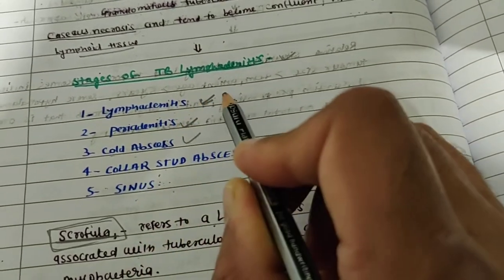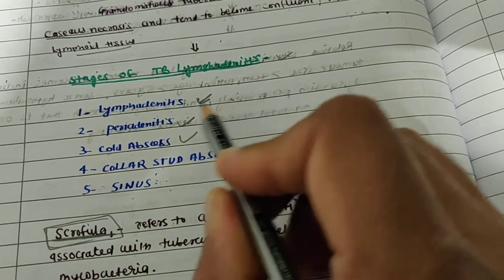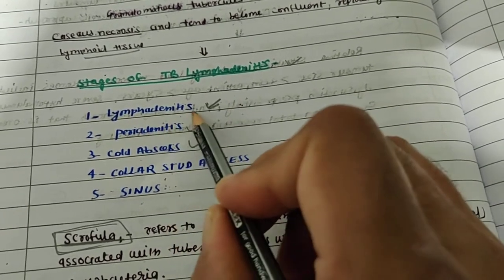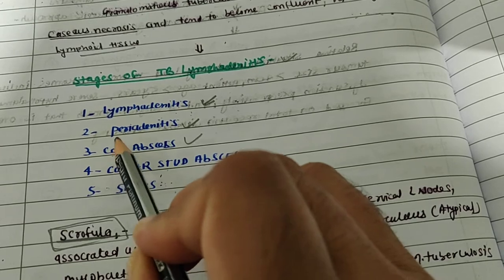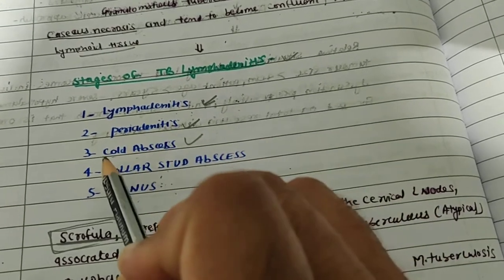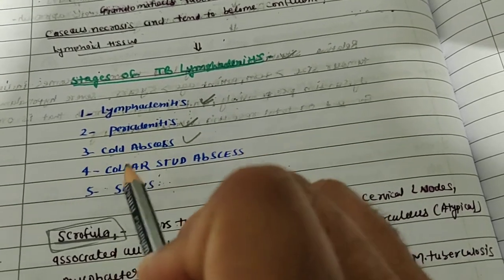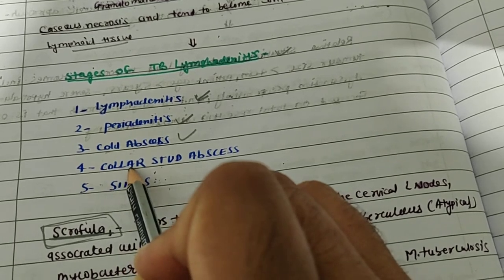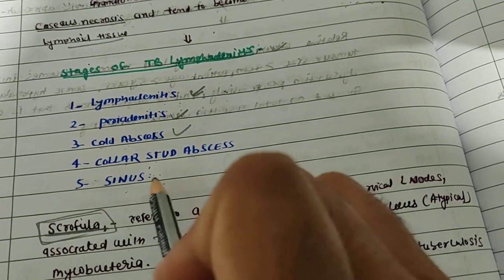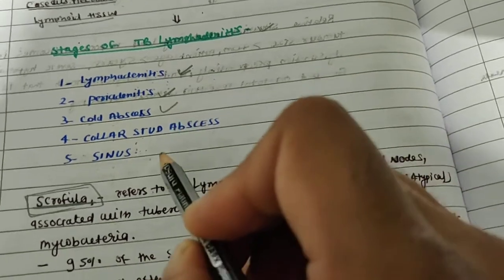So there are 5 stages of tubercular lymphadenitis. The first stage is lymphadenitis, the second stage is periadenitis, the third stage is cold abscess, the fourth stage is collar stud abscess, and the fifth stage is sinus formation.